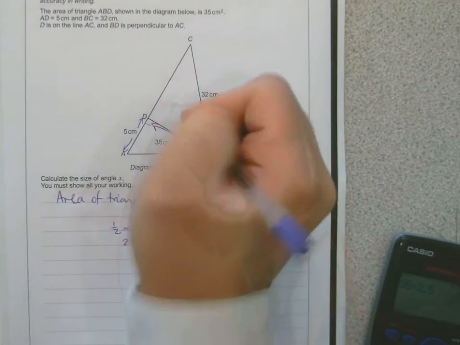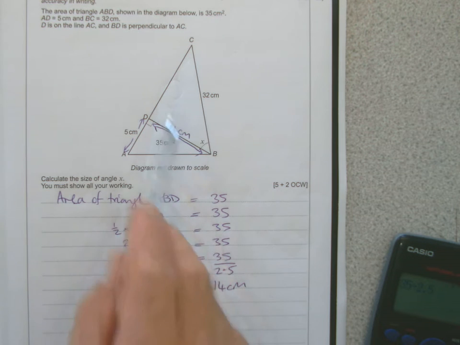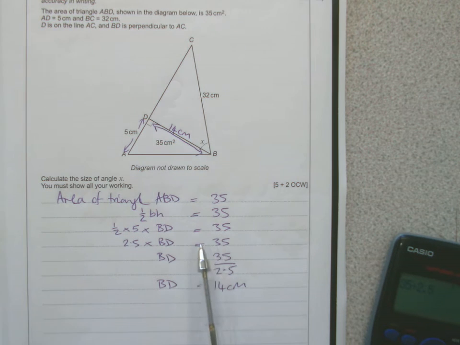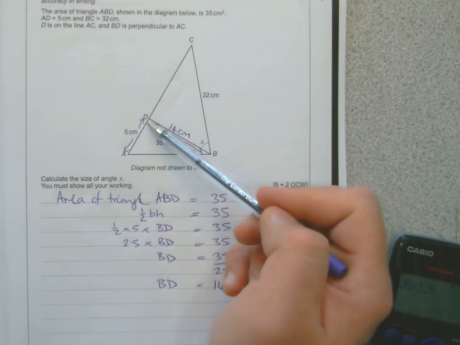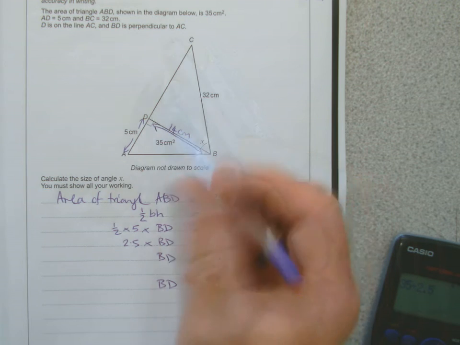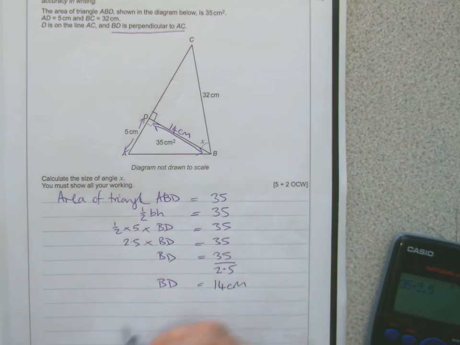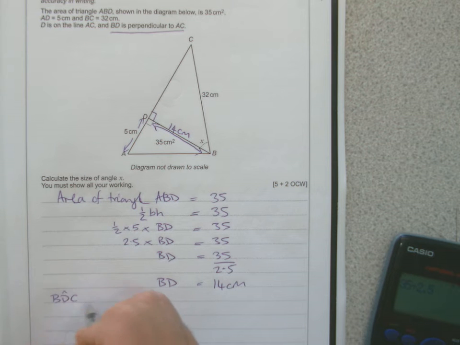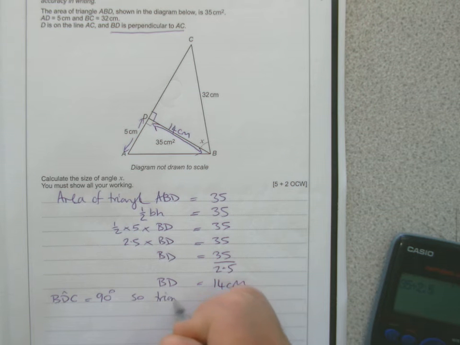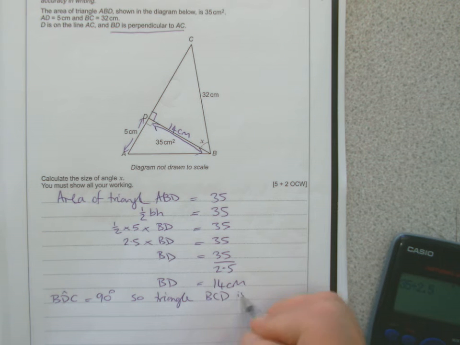Okay, so I'm going to write 14 in here, and then what you need to do is notice, of course, we've got another right angle triangle here. That's really important. We know that this line BD is perpendicular to AC, right? That's what it says here. So that means this has got to be a right angle as well. Okay, so we can state that. We can say, look, BDC is 90 degrees. So triangle BCD, the one at the top, is right angled.